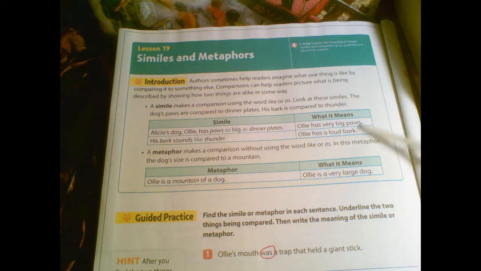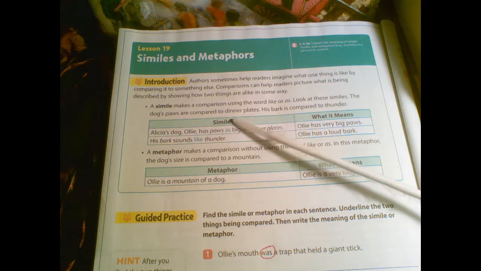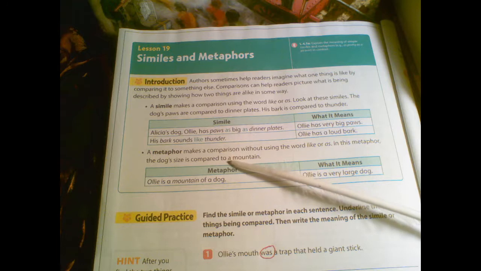Similes and metaphors. When we began studying, I think it was 16 this year in reading, we talked about figurative language and idioms and various other topics, but we began with similes and metaphors. So if we look at our iReady book here, lesson 19 goes through the introduction up here. All of this should seem very familiar to you because we've been doing it for a long time. So this is a review. It's just that I want you to not only review the skill, but focus on it as you are reading.